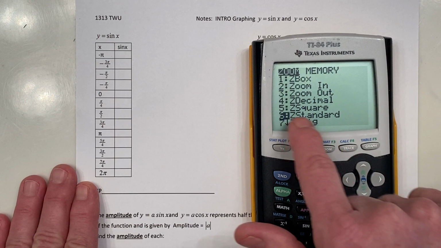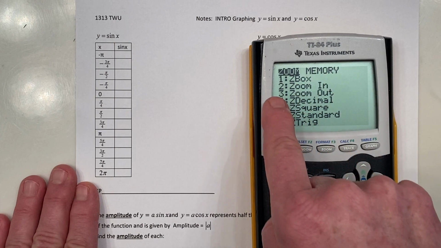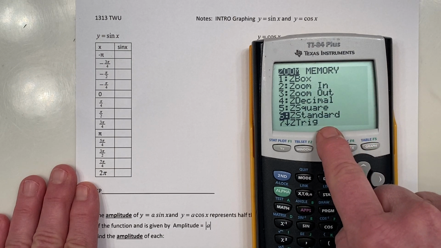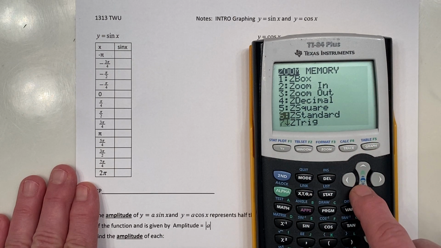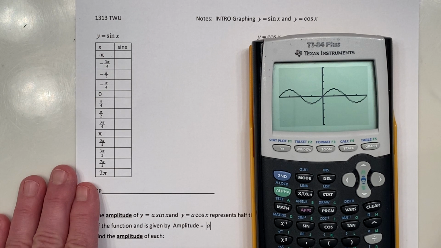We're used to the zoom standard window where when the graph appears, we know we go from -10 to +10 along both the x and the y axis. But sometimes it's helpful to use the zoom trig window. So I'm going to go down to zoom 7, press enter. So this is y equals sine x.